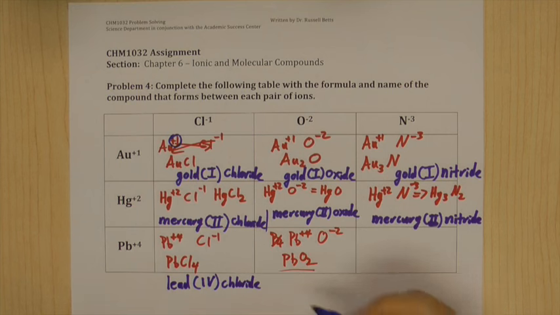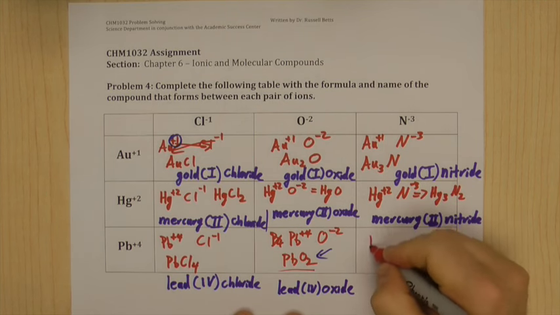All right, the name of this will be lead 4 oxide. Charge on the metal. Again, if you can't figure out where that came from, call a tutor. Pause the video, call a tutor. Or go see your professor. Get that straightened out ASAP. All right, and the last one.